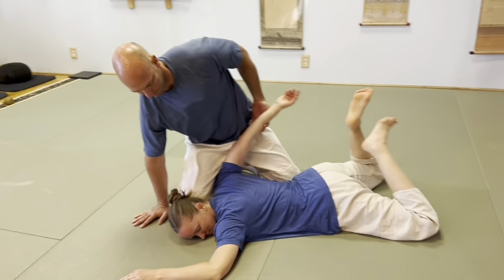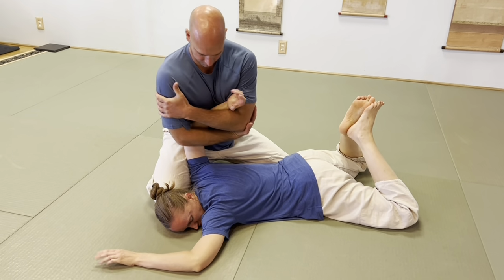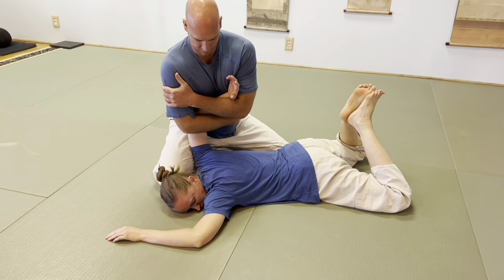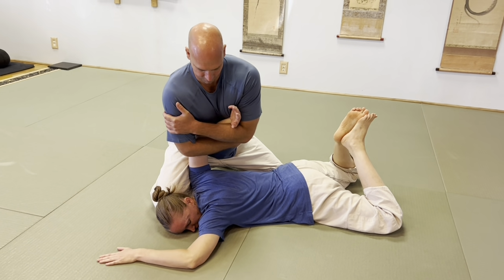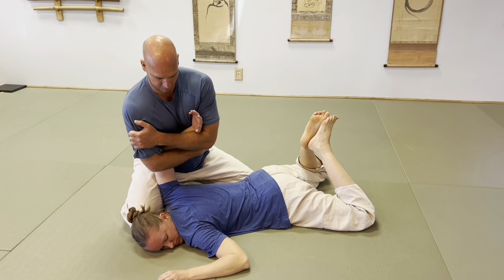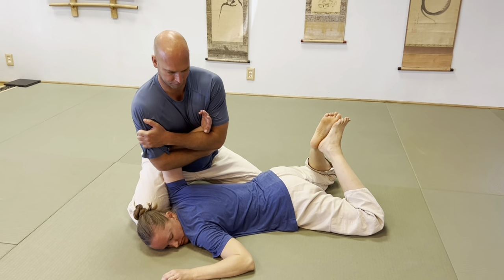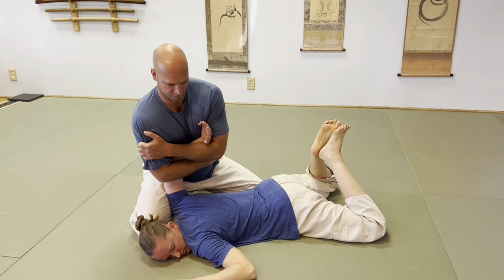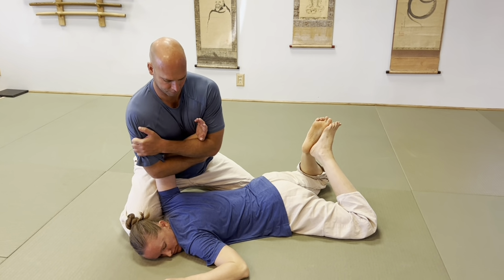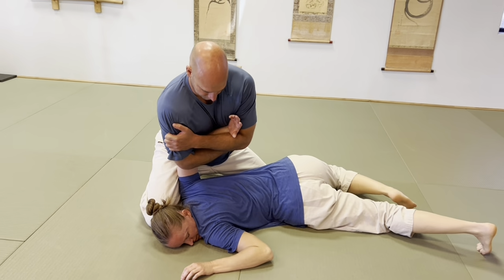All right, so this is another common mistake. You already received the correction, but go ahead and make the mistake again. He's gonna go over the top of the elbow, do you see? He's going over the top. And now what he's doing is he's allowing for the slack that is still in the ball and socket joint to be utilized by her. So you're gonna do it again.